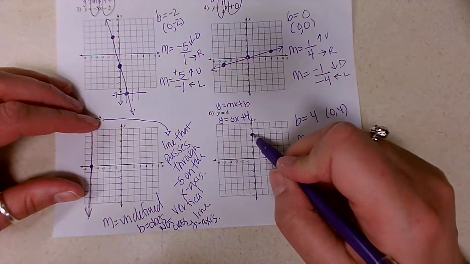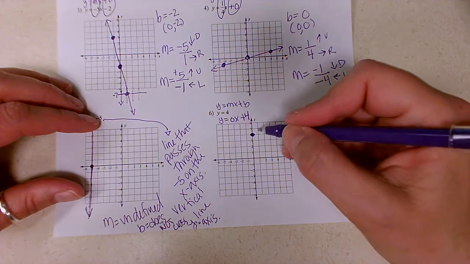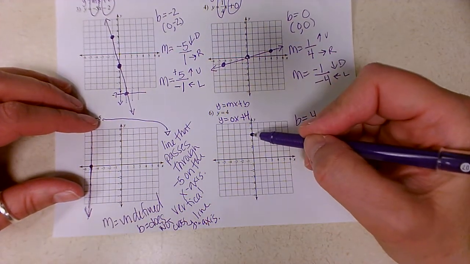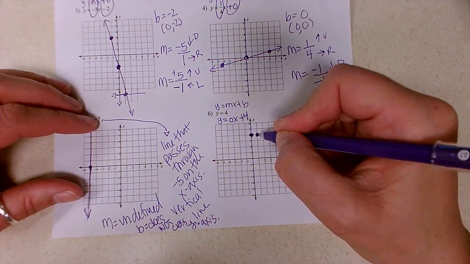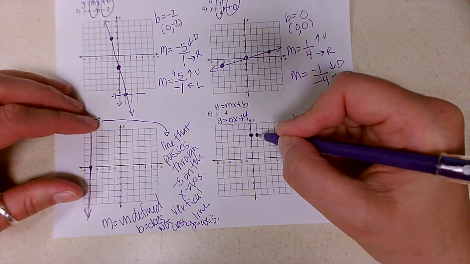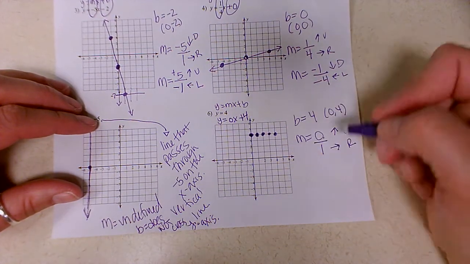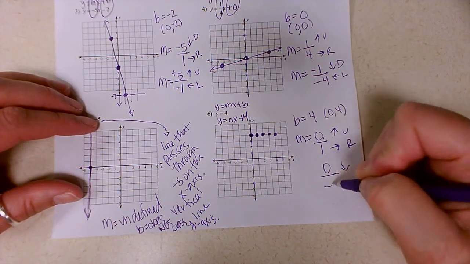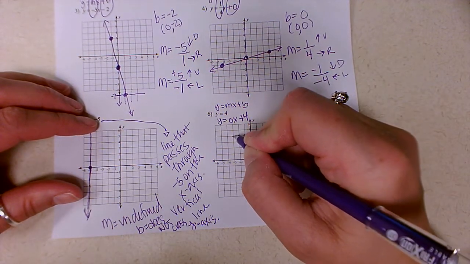So I go up 0, I don't go anywhere, I'm still here, and then right 1. Up 0, right 1, up 0, right 1. And then I'd go down 0, and then left 1. So now I'm making points over here.